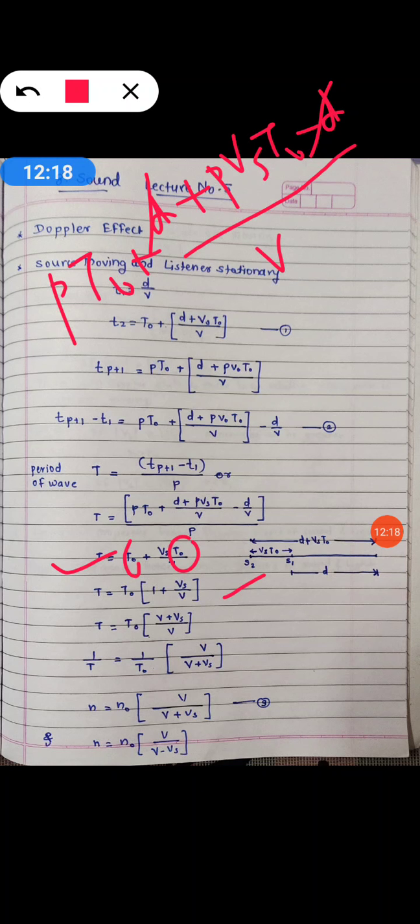Taking reciprocal on both sides, what do we get? 1 upon T is equal to 1 upon T0 times V divided by V plus Vs. Reciprocal of time period is the frequency. N is equal to N0 into bracket V divided by V plus Vs. That means this equation, this positive sign. N is the frequency recorded by the listener, and N0 is the frequency emitted by the source.